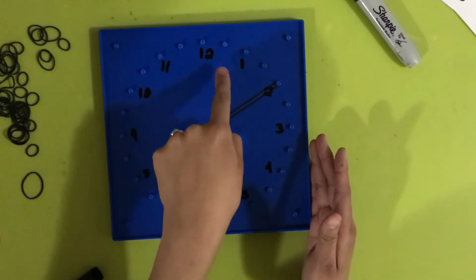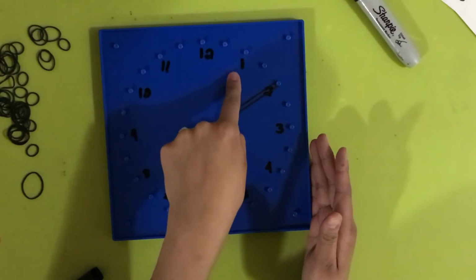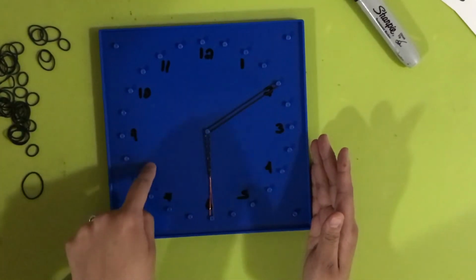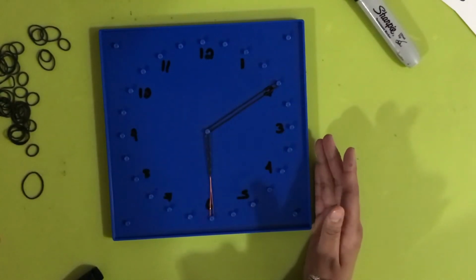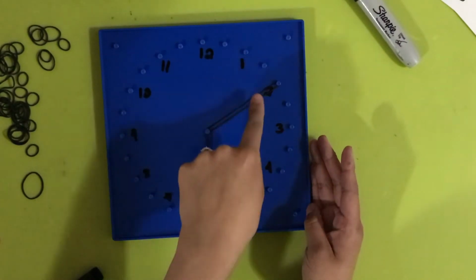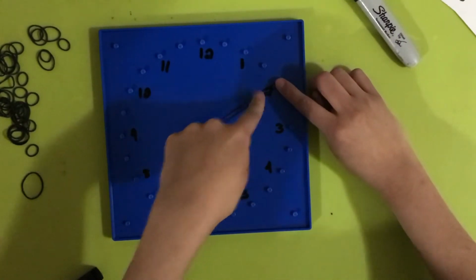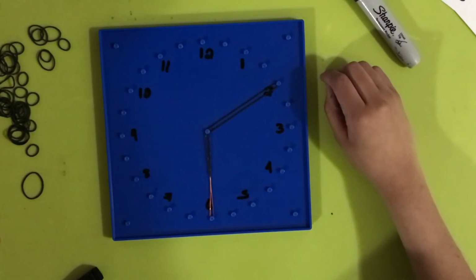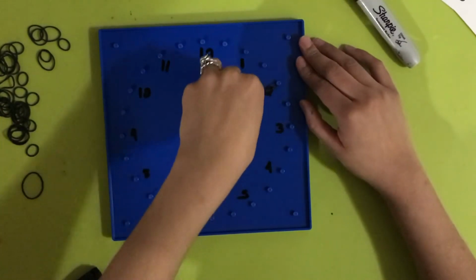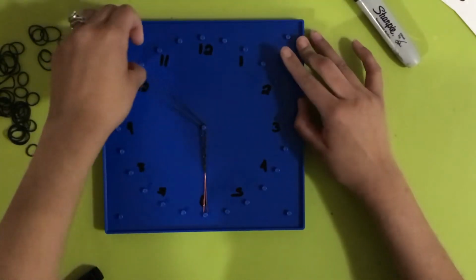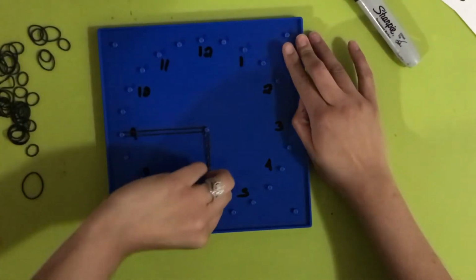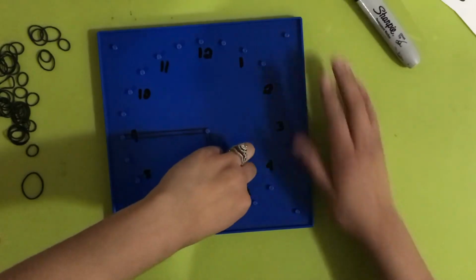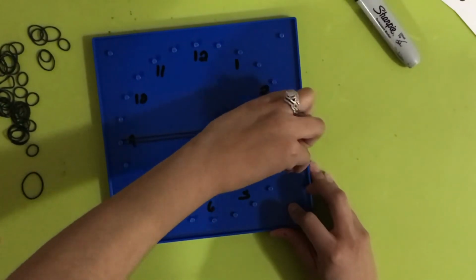Well, we know that each number around the clock is 5. So 5, 10, it is 6:10. We can also do another example.